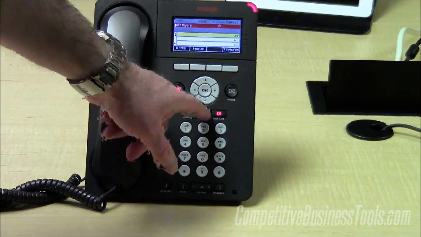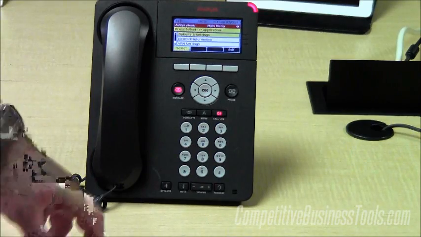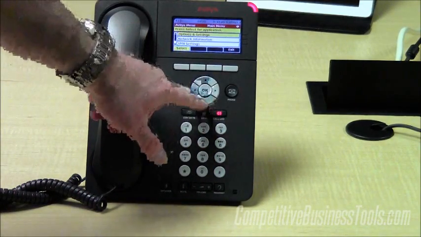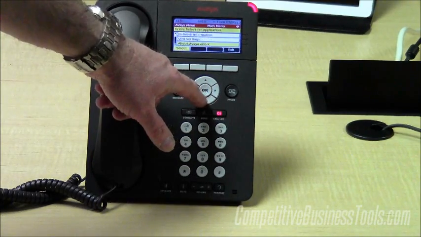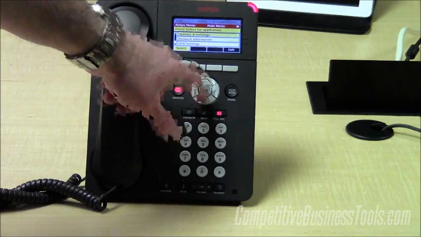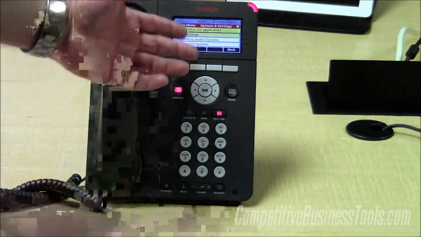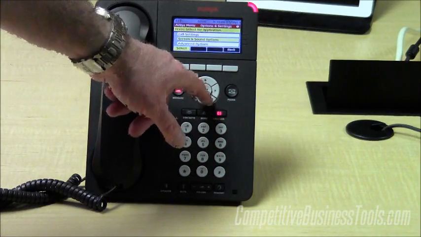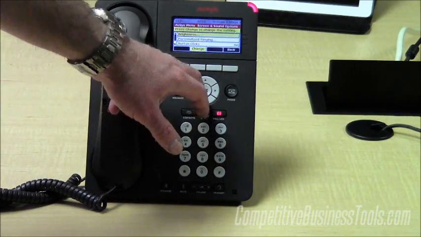Next thing is menu. So if I go to the menu, this is more or less programming. Once I'm in the menu, I can scroll up or down to toggle my way through it. Once I get to options and settings, I can click OK, and I can see different call settings, screen and sound options. Let's go down to screen and sound options, and personalized ringing.